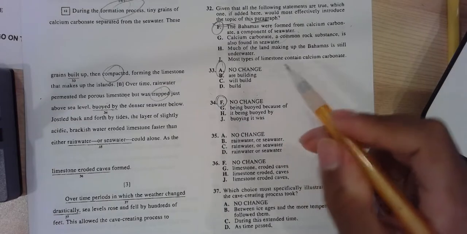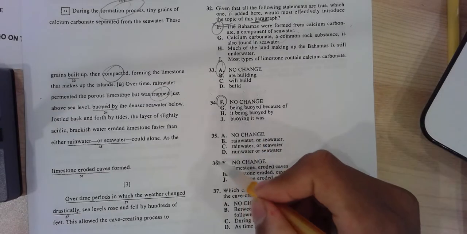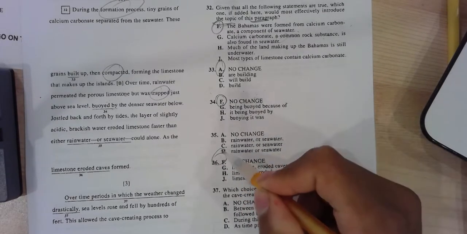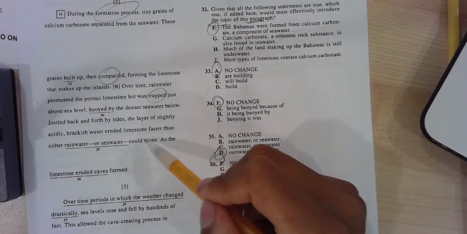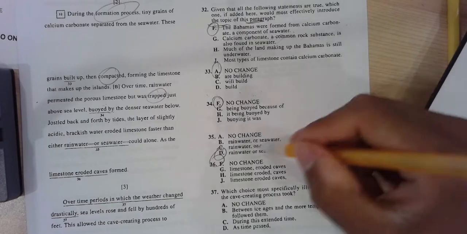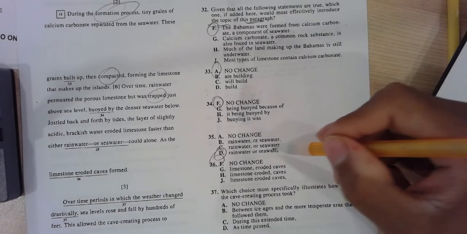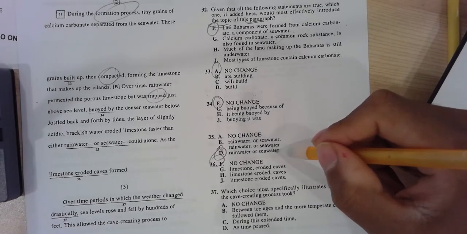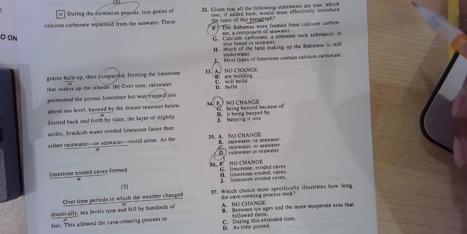35. This is the only question where you're ever going to say what's non-essential or essential. It's going to be D because we can say rainwater or seawater alone could alone. We don't need to put that in 2 dashes because that'll make it non-essential. 36.